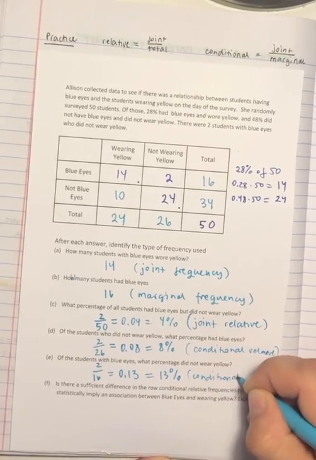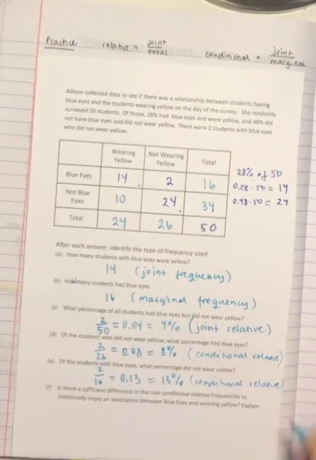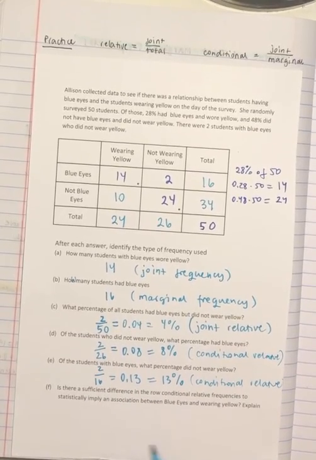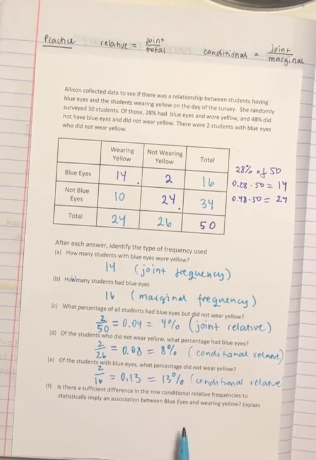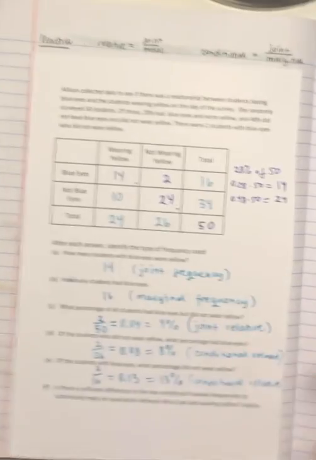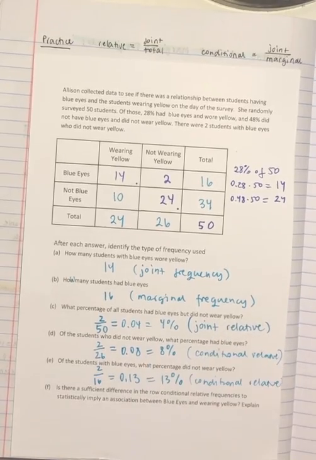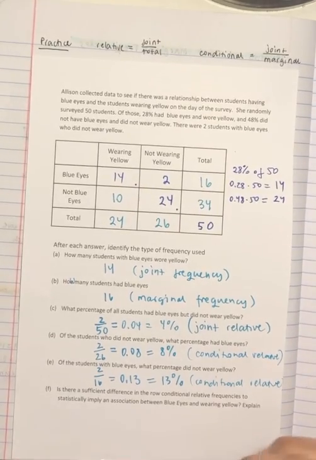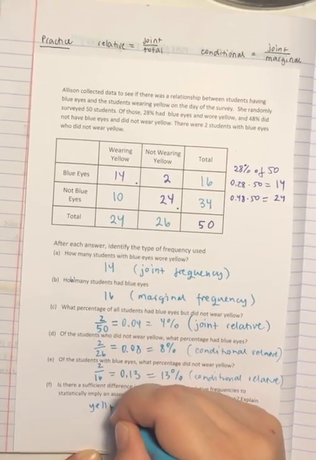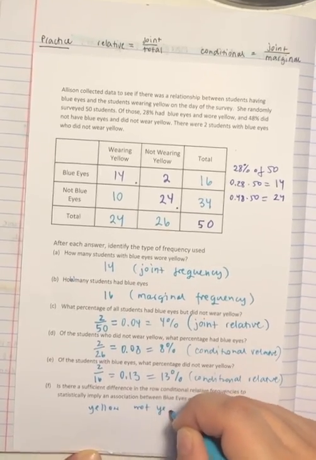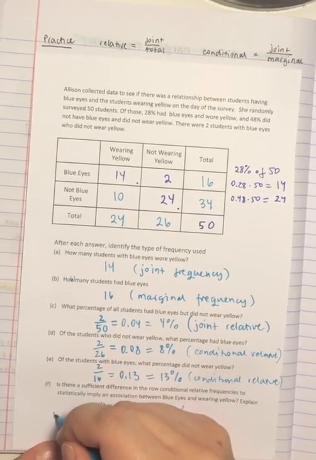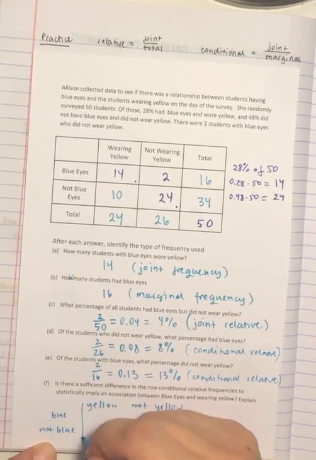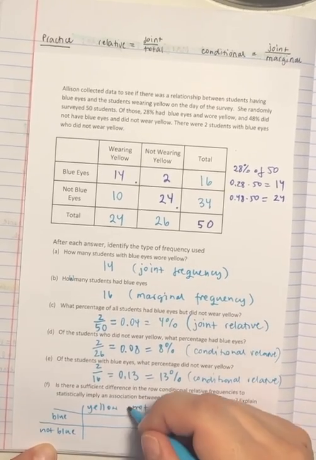And finally, is there sufficient difference in the row conditional relative frequencies to statistically imply an association between blue eyes and wearing yellow? In order to answer a question about association, we actually have to complete conditional frequencies for both rows. So we're going to do yellow, not yellow, blue eyes, and not blue, and look at those conditional frequencies for each.